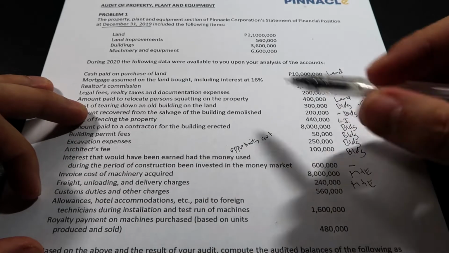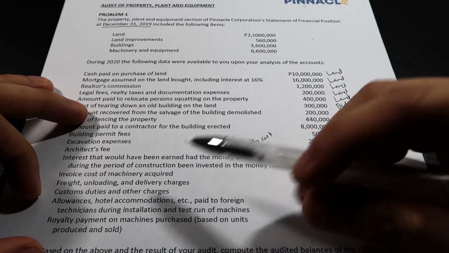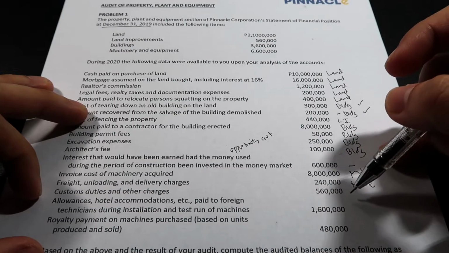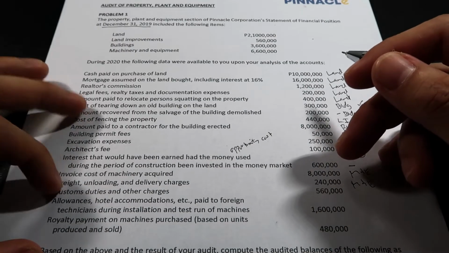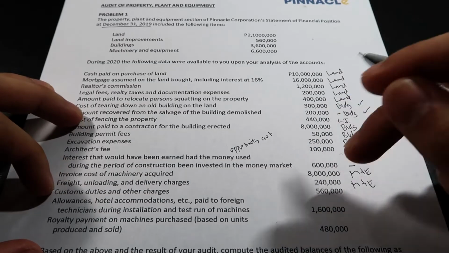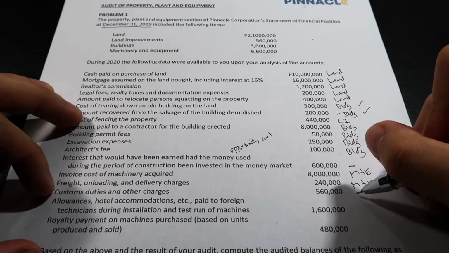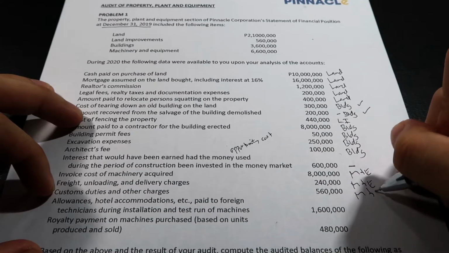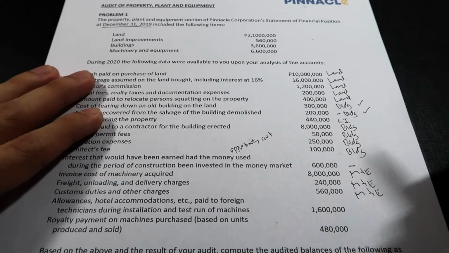Customs duties and other charges. So, let's say imported siya. Customs duties and other charges. Do you need to pay this? Answer is yes. Hindi mo siya malalabas sa customs if this is not paid, right? So the 560,000 is also chargeable to machinery and equipment.